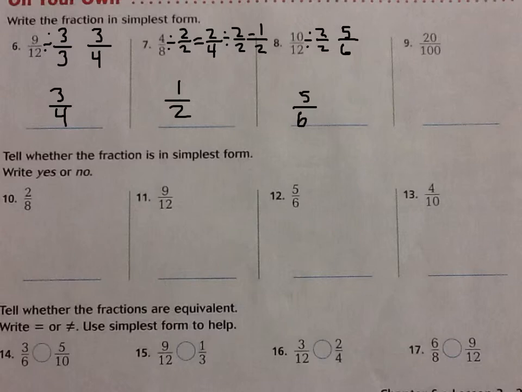So that is finished. And we've got 20 over 100. One thing you could do here is you could divide both by 20. So if I were to divide both of those by 20, I'm going to end up getting 1/5. 20 divided by 20 is 1. 100 divided by 20 is 5. So we have 1/5.